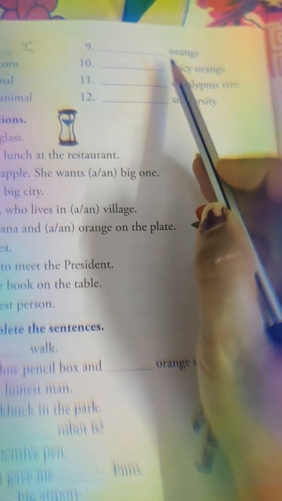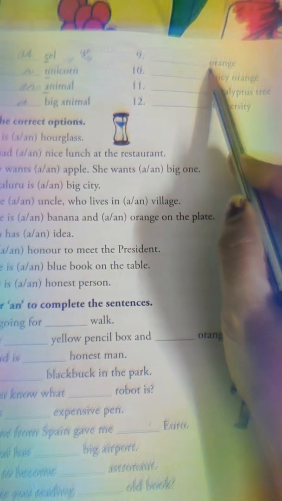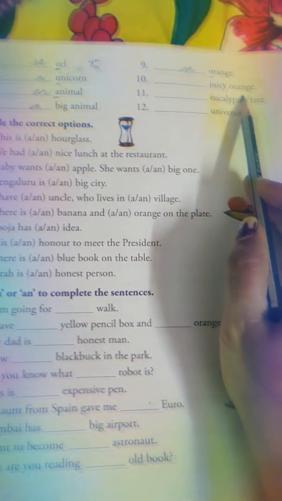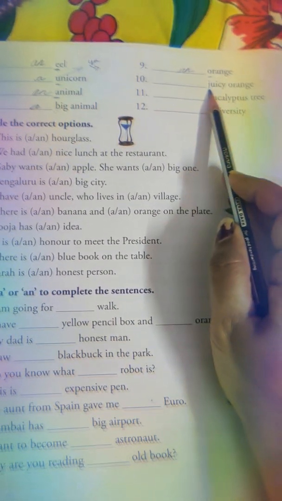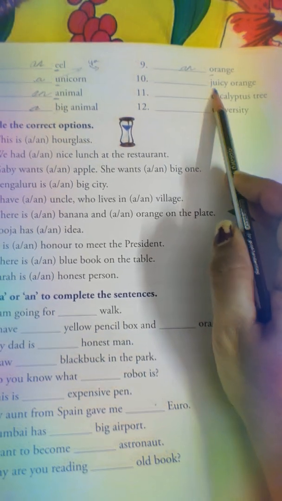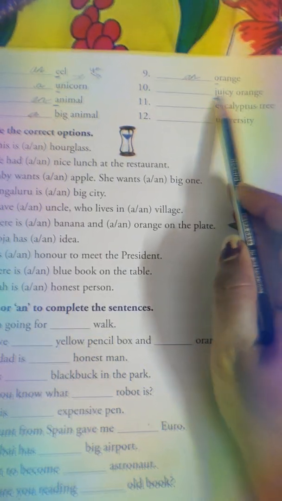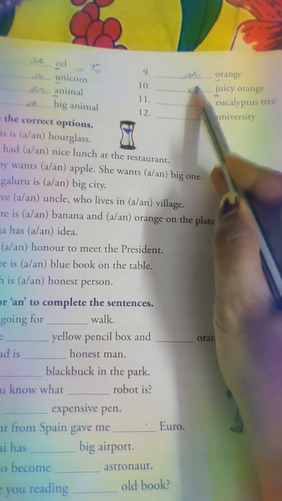Next one, let's go on to, what's this? Orange. O. So an orange. Juicy orange. What kind of orange? This is an adjective, okay? And this word starts with a consonant sound. So it is a juicy orange.